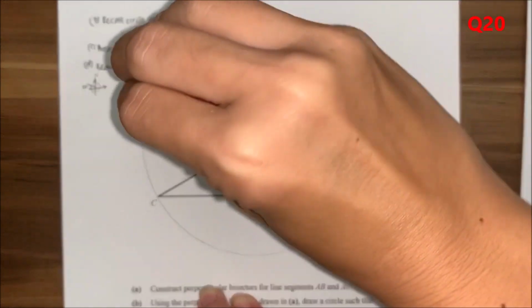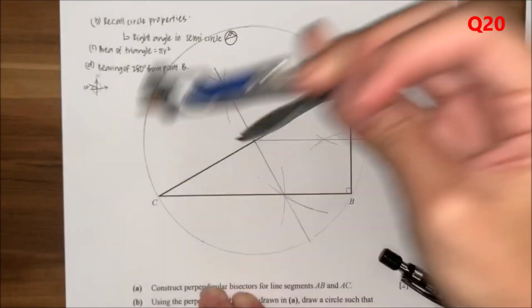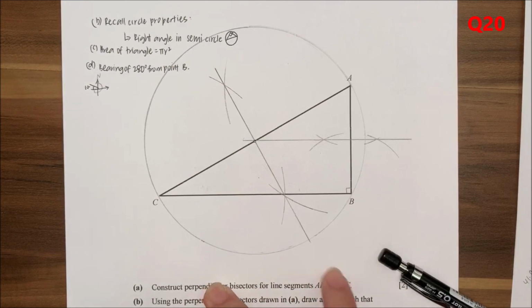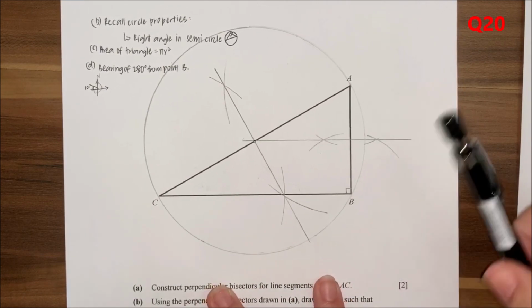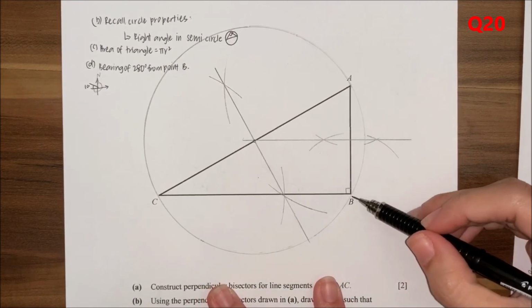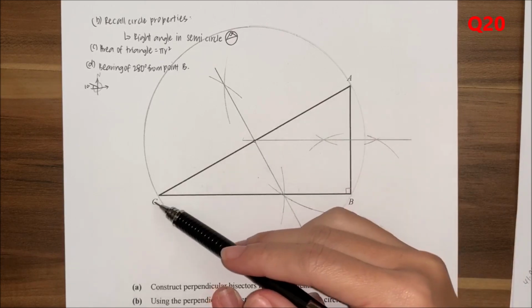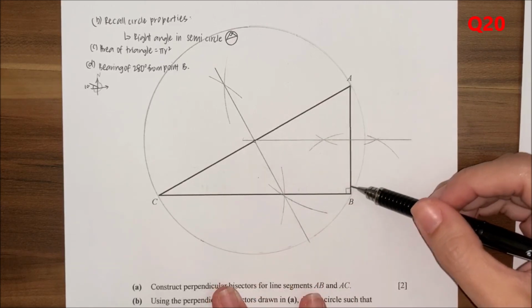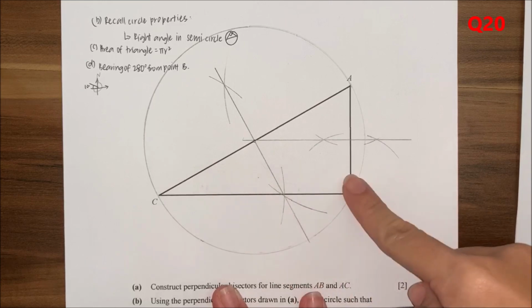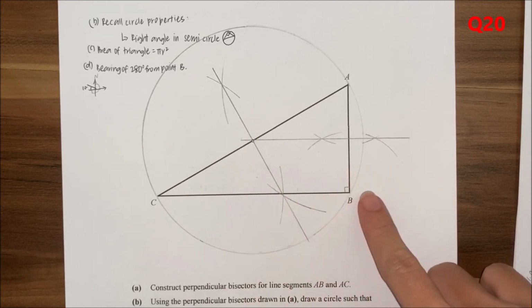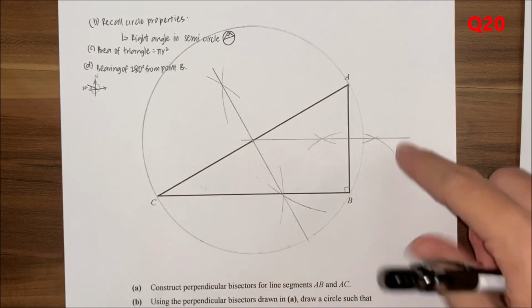So you can see that the circle that I've drawn touches B, A, and C. If AC is the diameter, a right angle in a semicircle. So the circle is drawn.